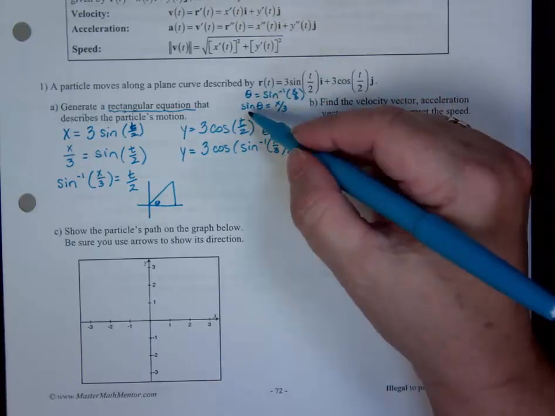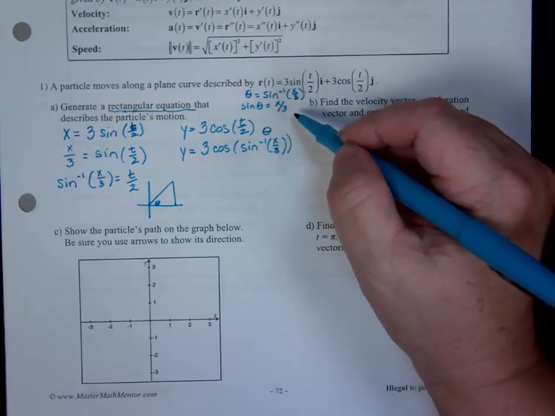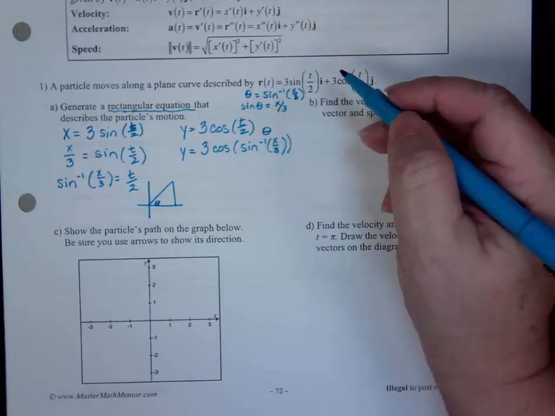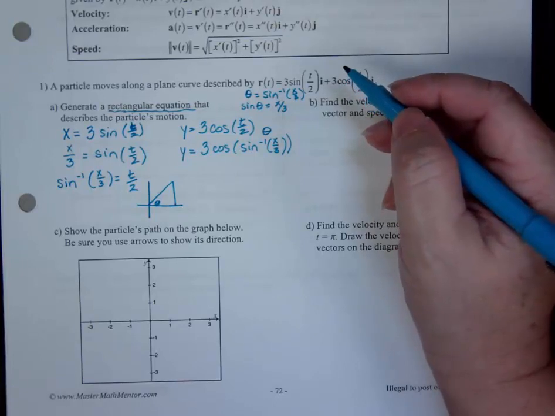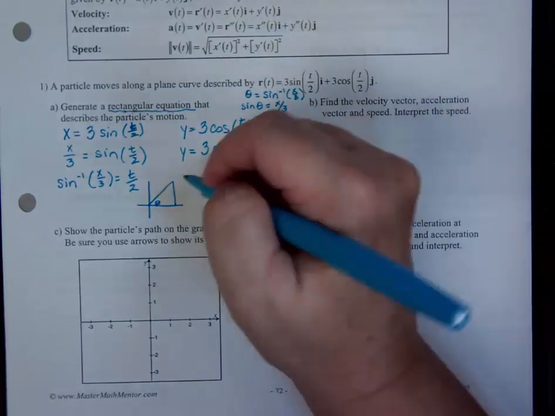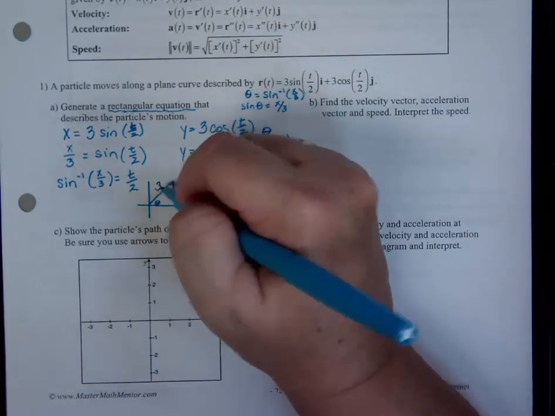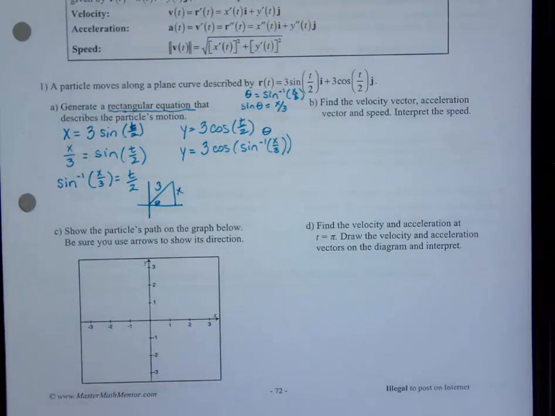Okay, the sine of theta is x over 3. In terms of SOHCAHTOA, what is the x and what is the 3? Opposite over hypotenuse. So the opposite is x. Now that's kind of weird, but it's right. And the hypotenuse is 3. Can you find the third side?